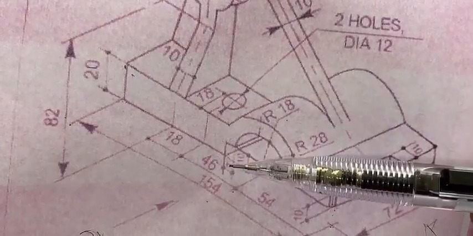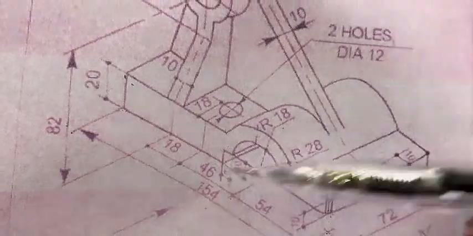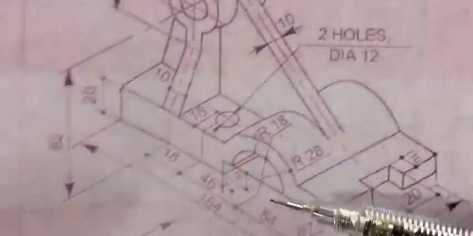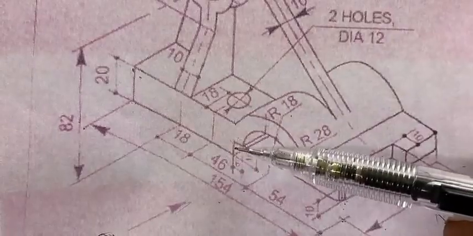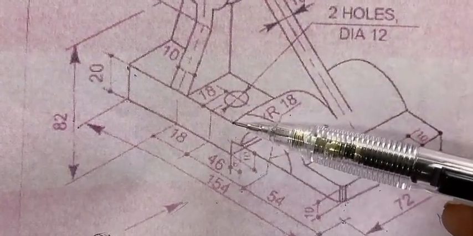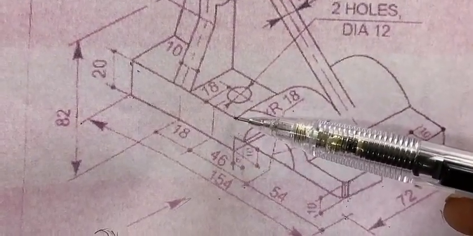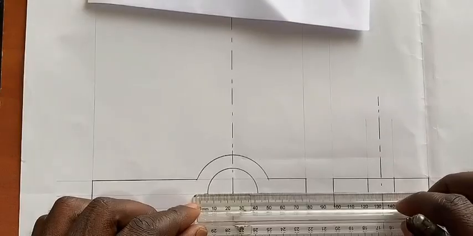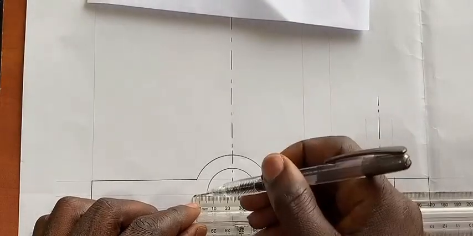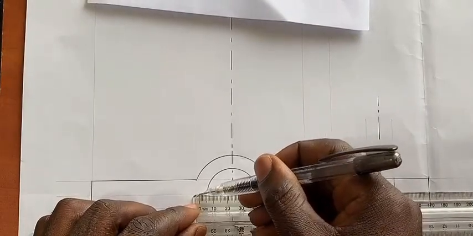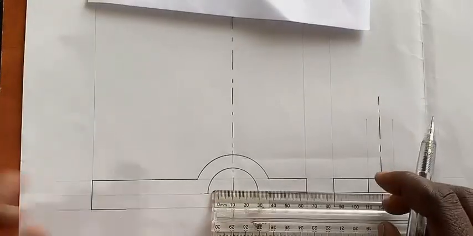Let me use 6. But what I know is that this point must be in the same line with that one. Understand? Okay. Let me see. Where is my 6? So it's that one. I think it's 6 or 8. I don't know.